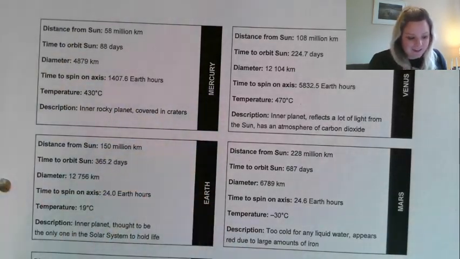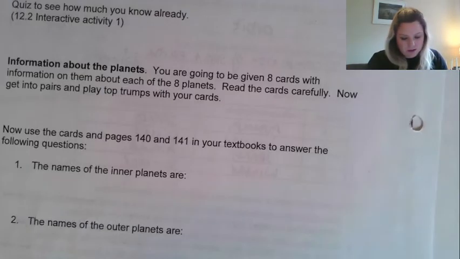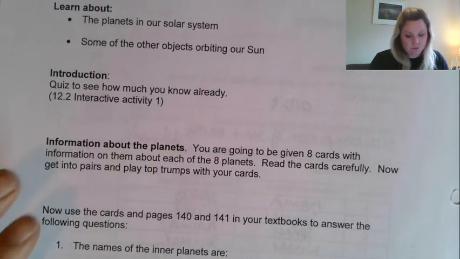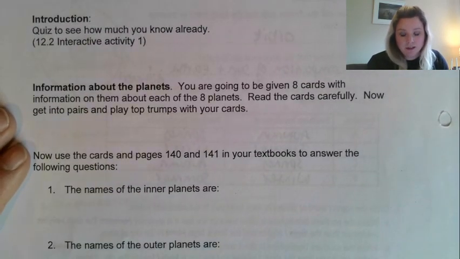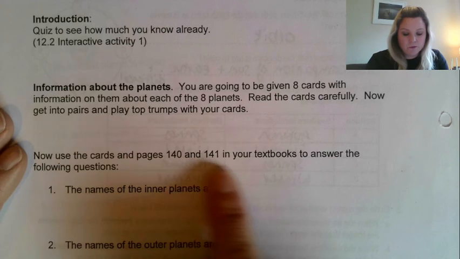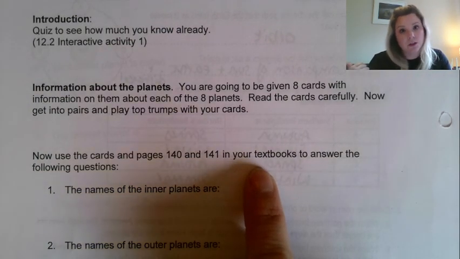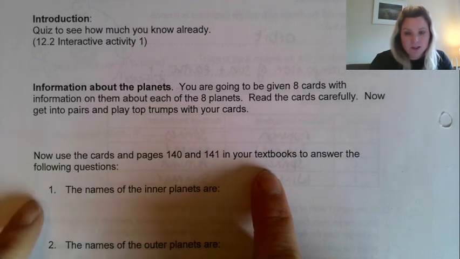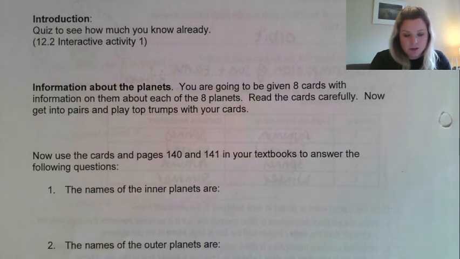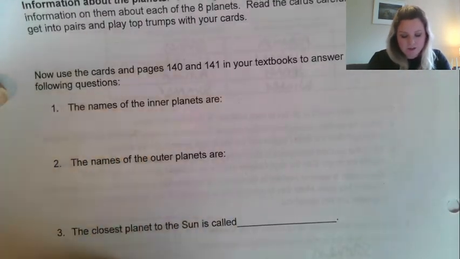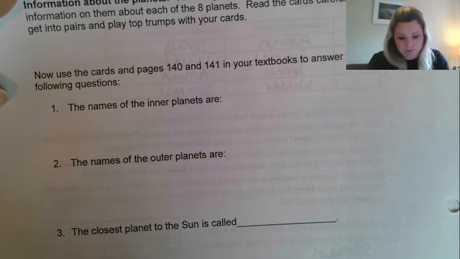So you're going to use a combination of the information that's on these cards and, on 140, it says use pages 140 and 141 in your textbooks. I'm going to upload a picture of those pages onto our assignment today. So you need to use a combination of those cards that are in your notes and the picture of the textbook pages to answer these questions. Okay, so do that for me now. Get pausing, get doing it.